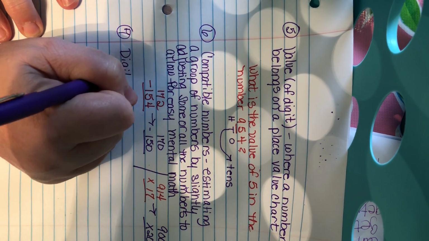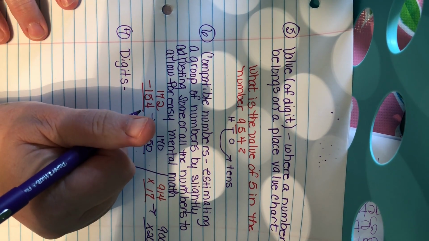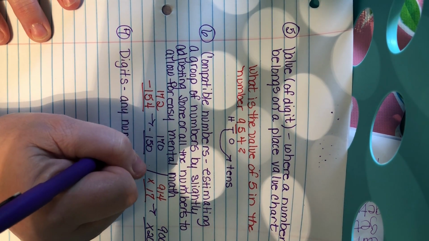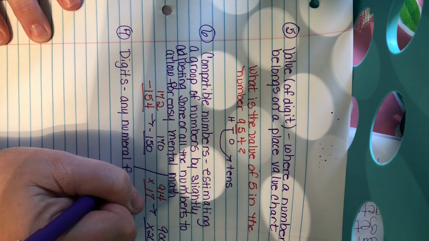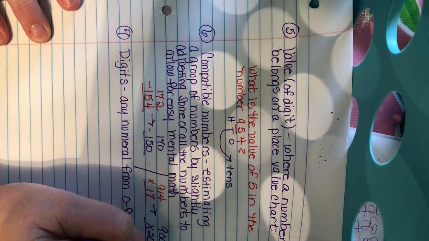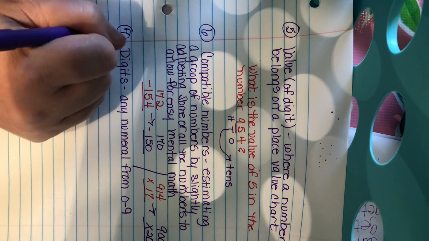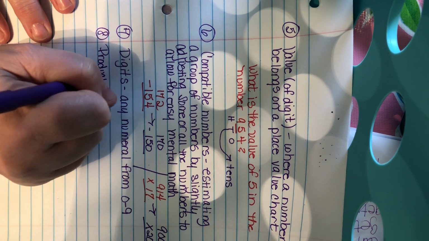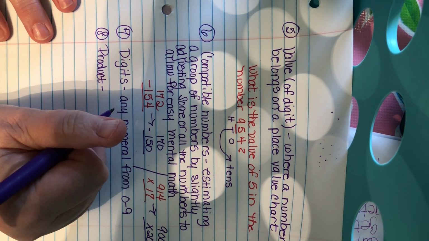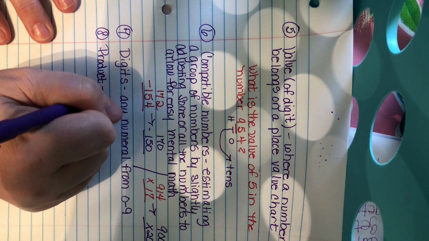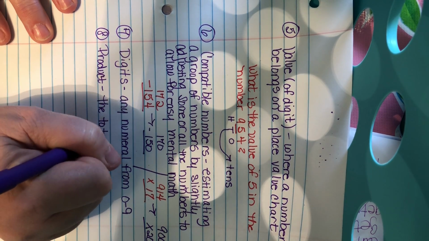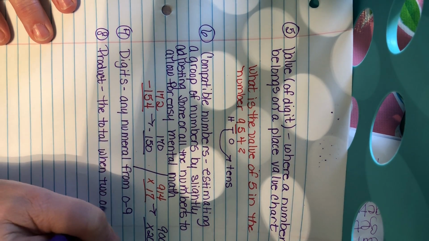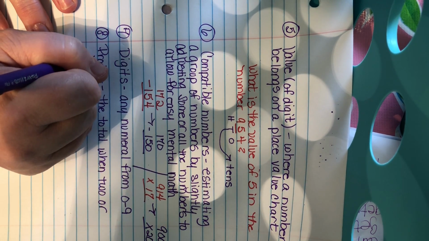Digit: any numeral from 0 to 9. Okay, number 8, product. The total when 2 or more factors are multiplied.